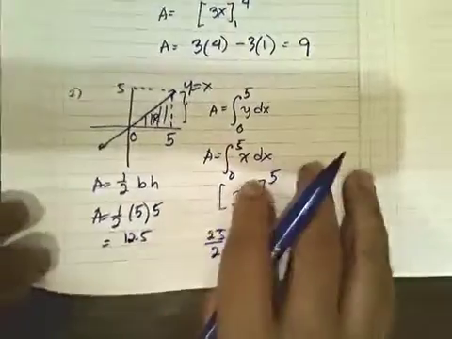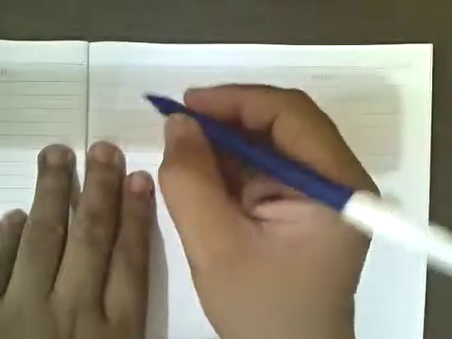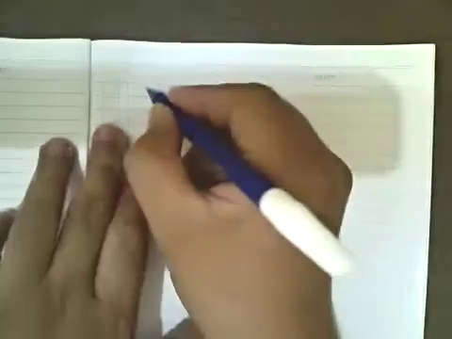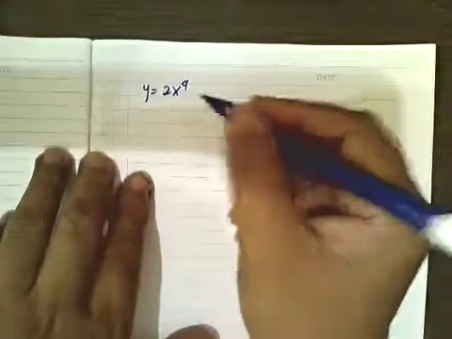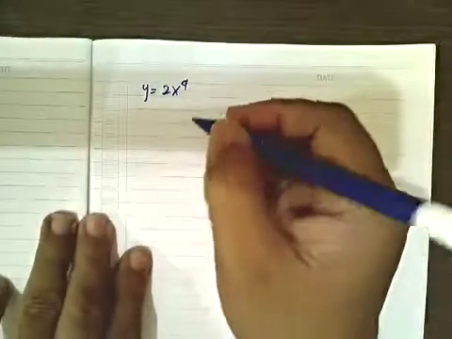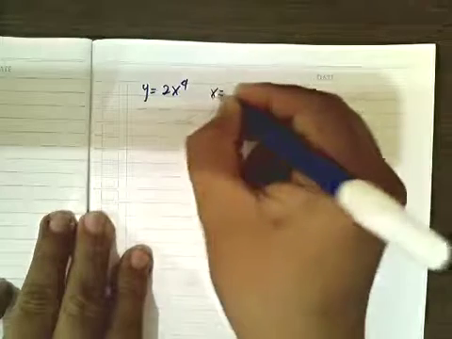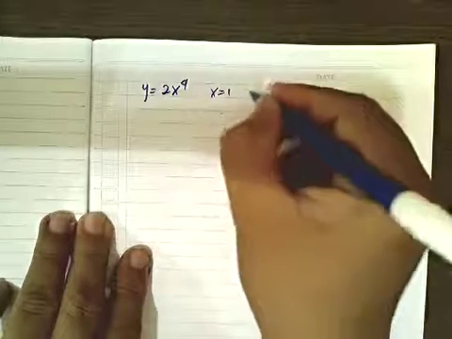So let's try to have one more example. Suppose that I would like to find the area. My curve is y is equal to 2x to the 4th, and I would like to find the shaded region from x equals 1 to x equals 3.